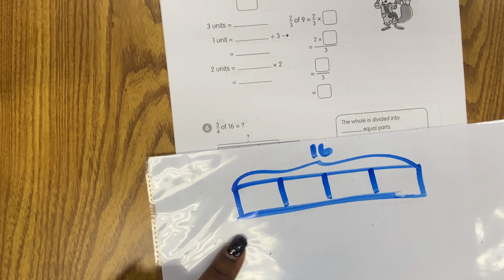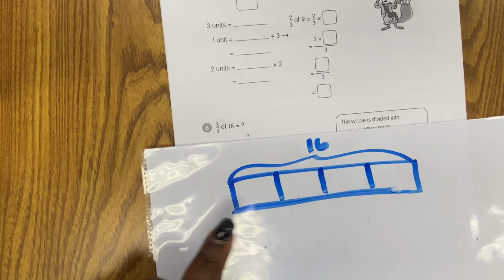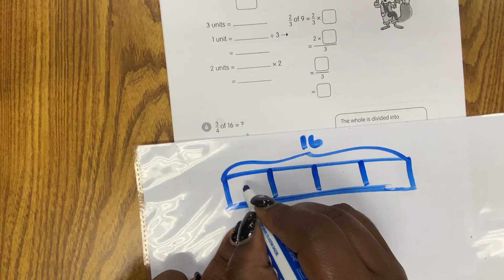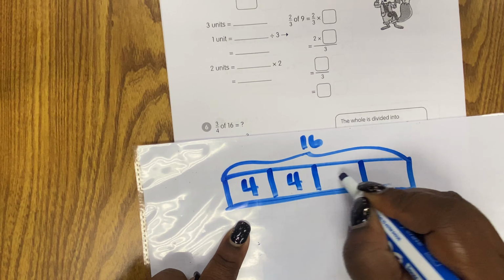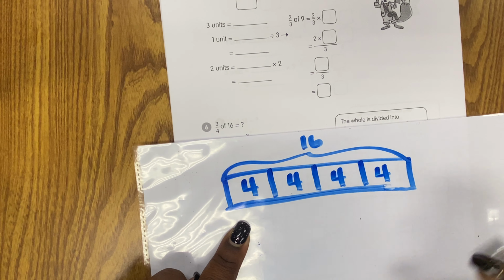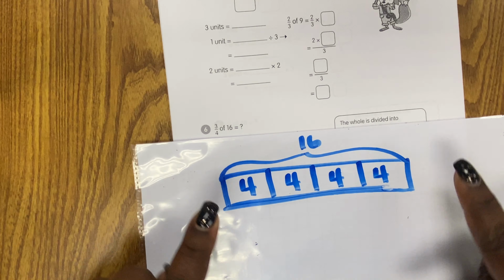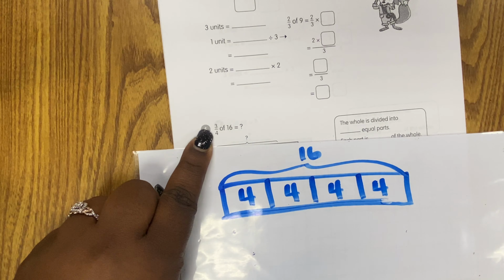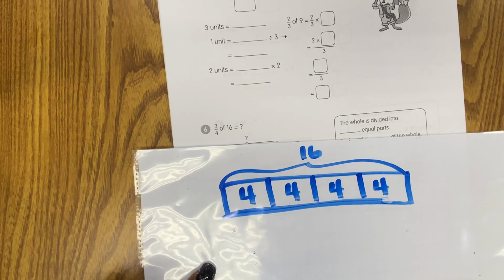So we want to know how much would be in each group. We would take 16, split it into 4 equal groups, and get 4 in each of these groups. When we add these together, it will give us our total of 16. Now, we only want 3 of these 4 groups.